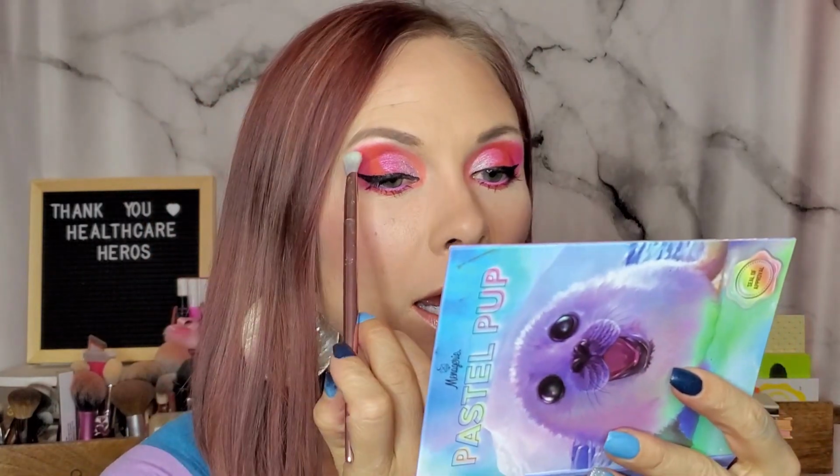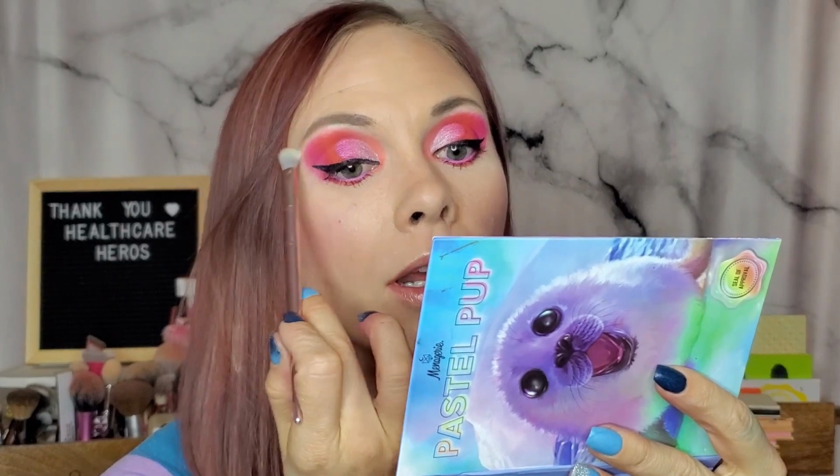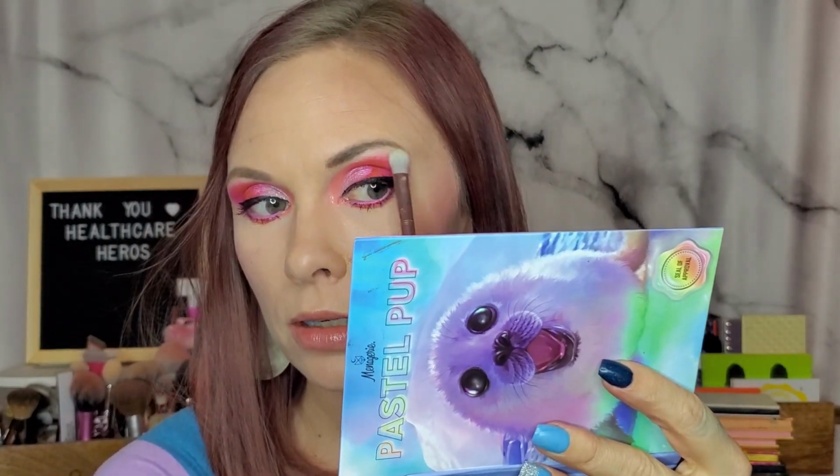All right, back with the final look. Absolutely loving this look. I am going to go in with just a clean, fluffy brush. This is a Wet n Wild P15, and just blend right on the edge to make sure we don't have any harsh edges here. And then I do want to pop some lashes on today. I'm going to pop on my Dame lashes from ColourPop, and I'll be back to show you.